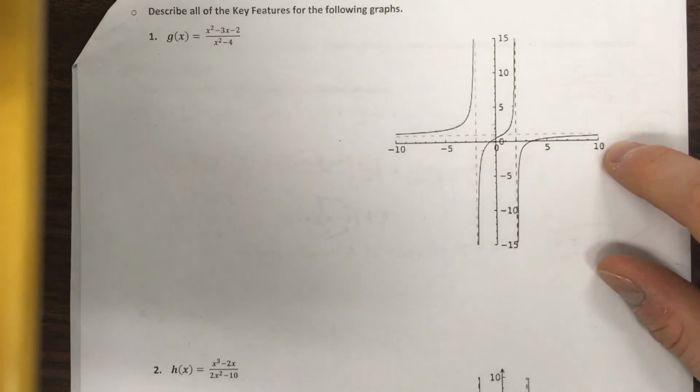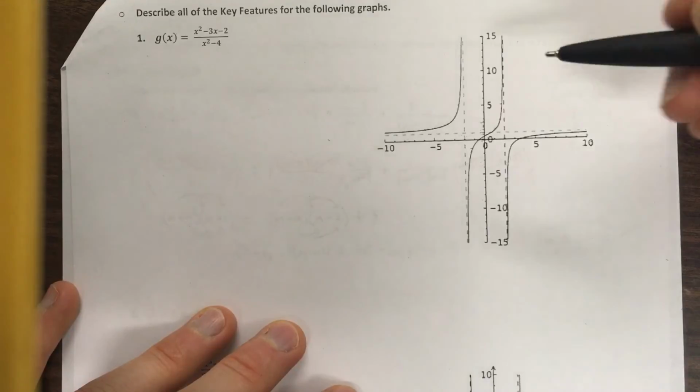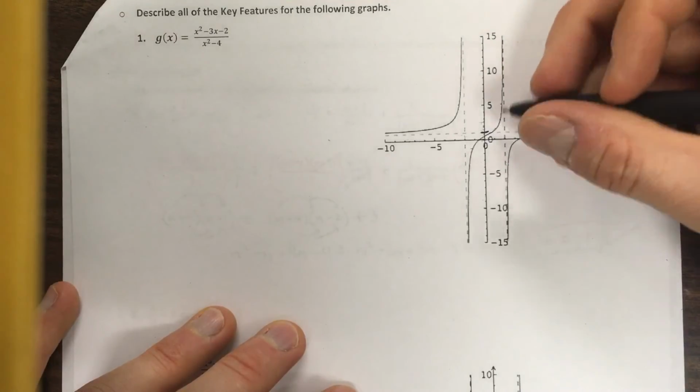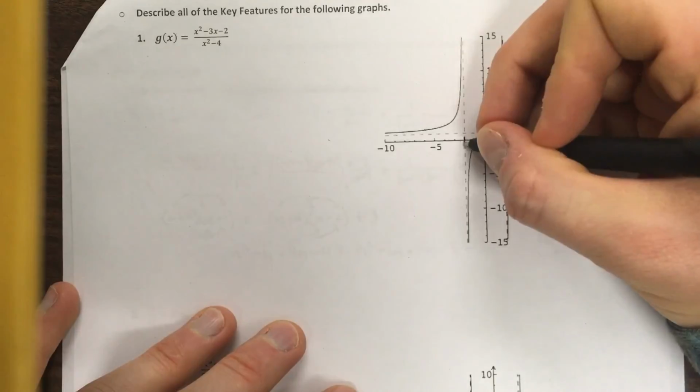I'm going to flip to the back page quickly. Here we have multiple asymptotes. For this function, I would encourage you to try to explain why these occur. We would have a horizontal asymptote here at y equals 1. We'd have 2 vertical ones, here at x equals 2 and here at x equals negative 2.